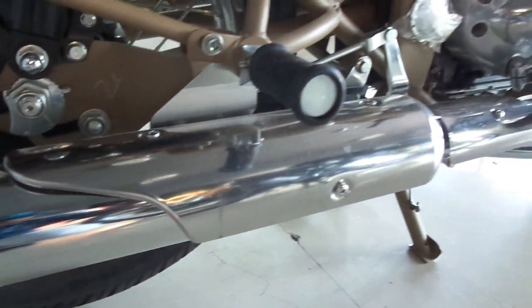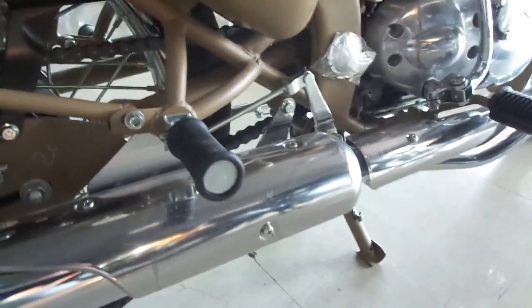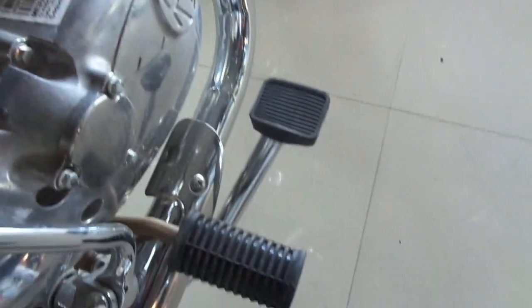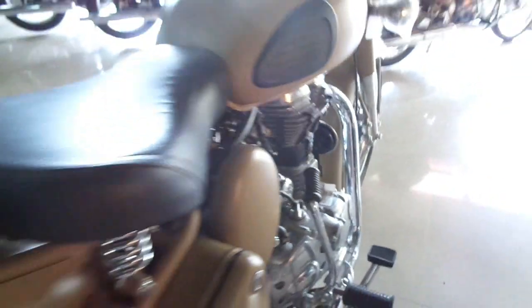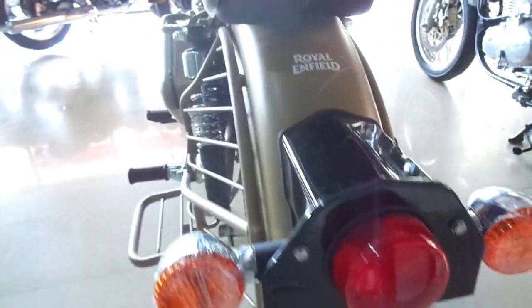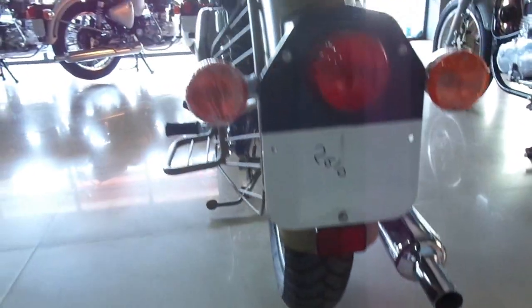Now, coming to the differences between the Classic 500 and the Desert Storm 500, because both of them share the same engines and the power figures are same, almost everything seems to be the same, but there are some noteworthy differences that you might be interested to know. So first of all, comparing the Desert Storm to the 500, the wheelbase is longer by 10 mm. Length is up by 40 mm, width is up by 10 mm, overall height is down by 10 mm, and weight is down by 3 kgs.